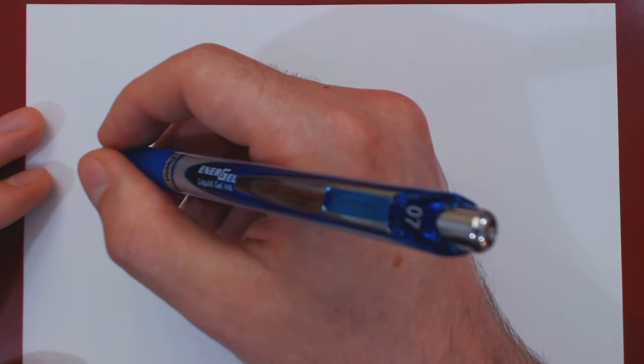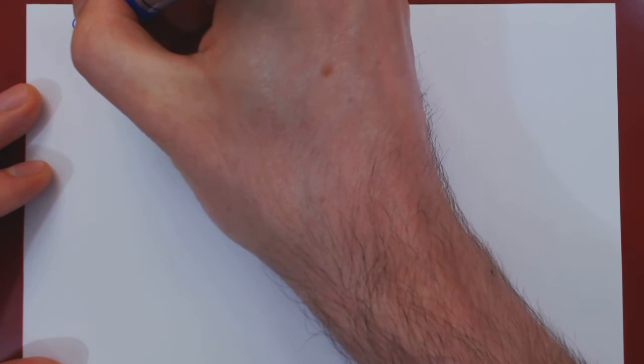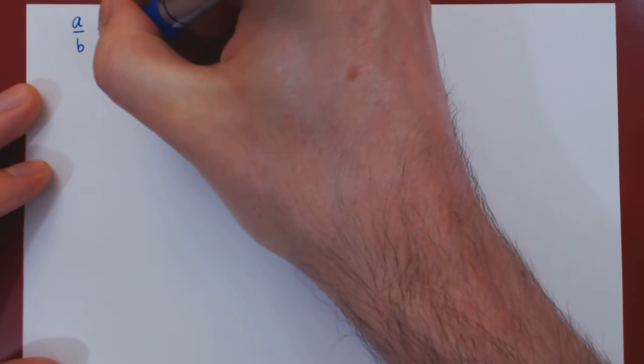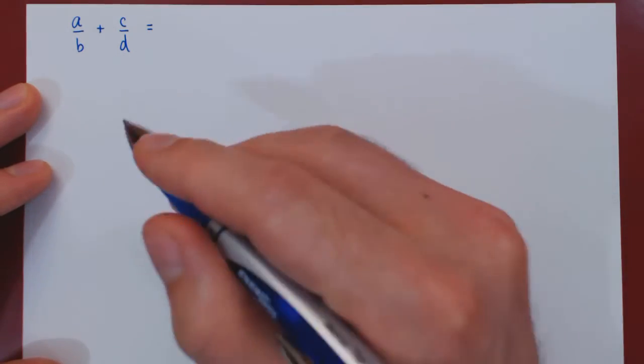Okay, so in this video, we want to review how to add fractions together. So let's assume that a, b, c, d are positive integers. And what if we want to add a over b with c over d? So here's the result. And if you remember, this is sometimes called cross multiplication, right?